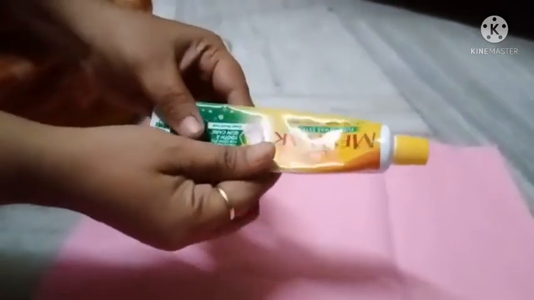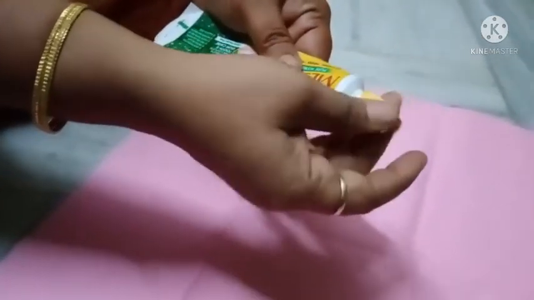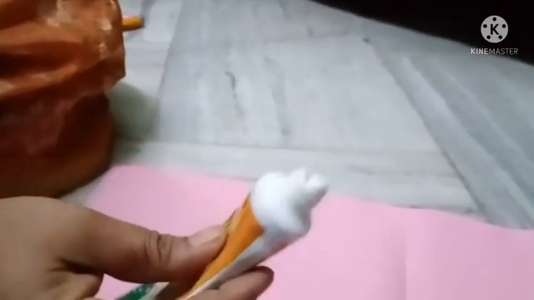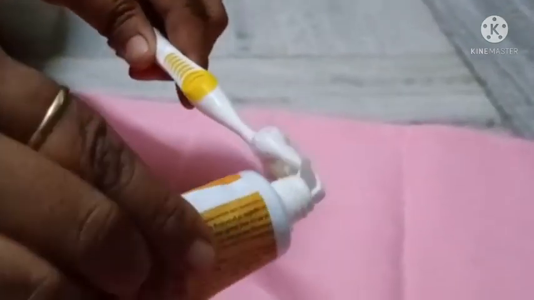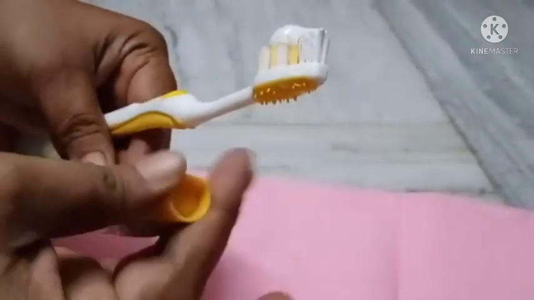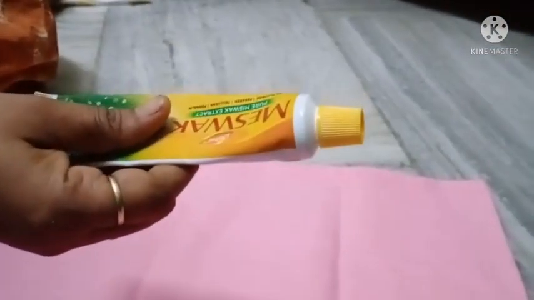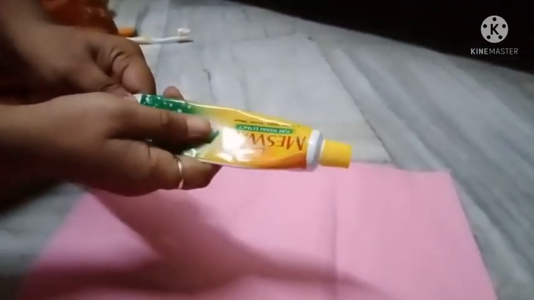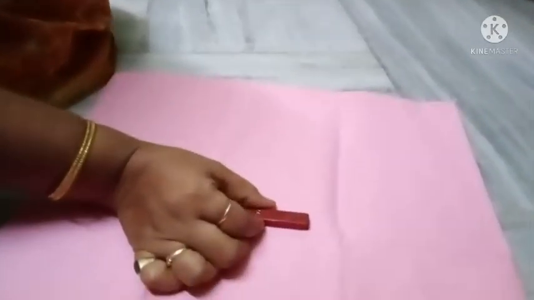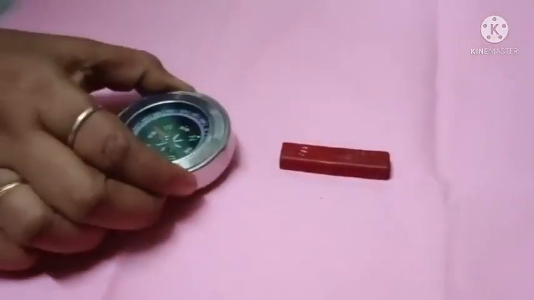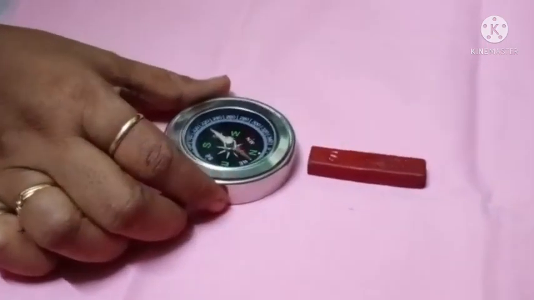Okay, let us do an activity. Children, take a toothpaste tube and press it. What will happen? Yes, the toothpaste comes out when we press the tube. And also take a magnet and place it near the magnetic compass.